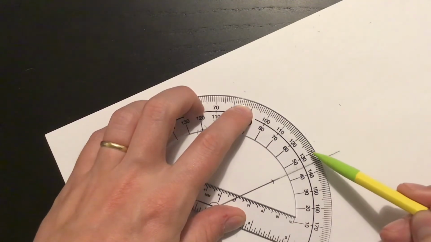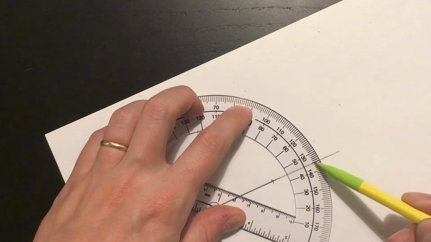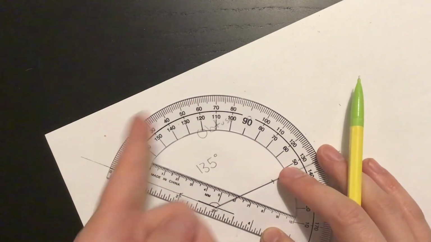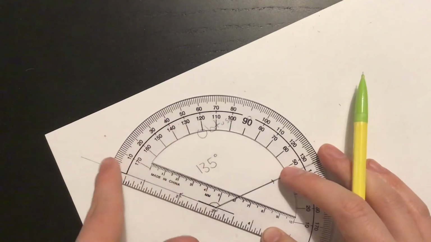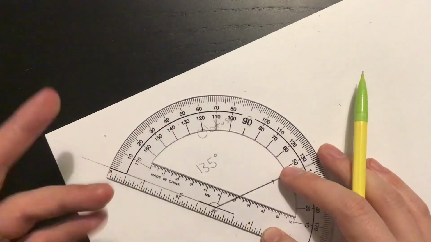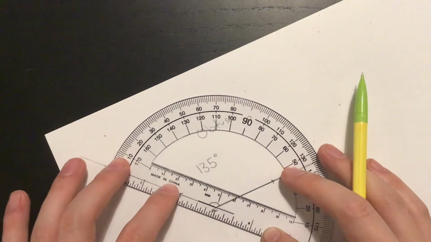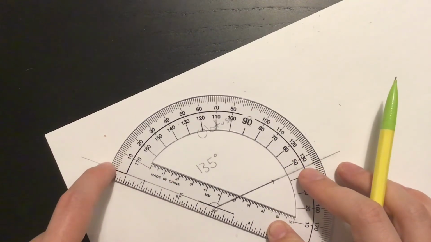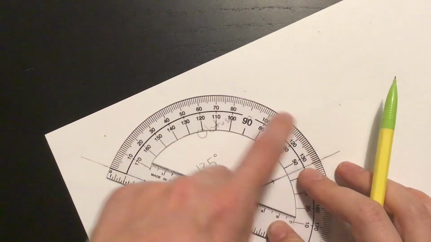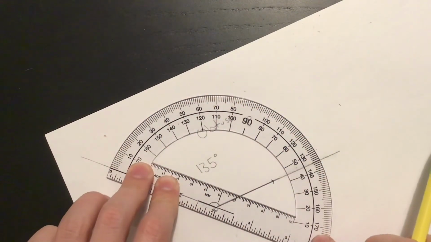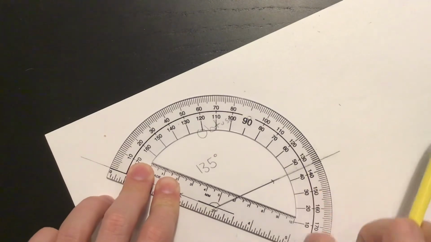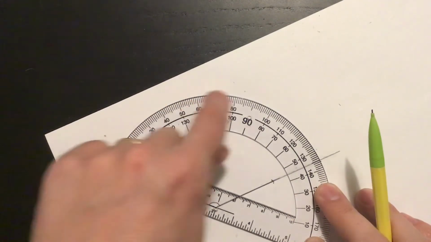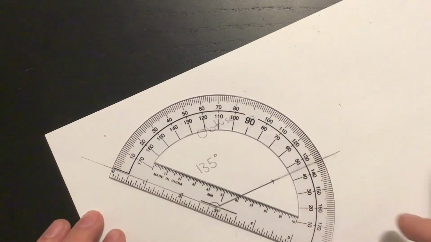And then once again, you can see that I get to 135, except this time I counted from left to right, not from right to left, and I used those outer numbers. So the outer numbers and inner numbers all depend on where we start to count from. If we're starting from the left, we're going to count using the outside numbers. If we're starting on the right, we're going to start with the inner numbers counting from 0. So it's always helpful to remember to start from 0 when you're counting your angle, and that's going to help you get a more accurate measurement.